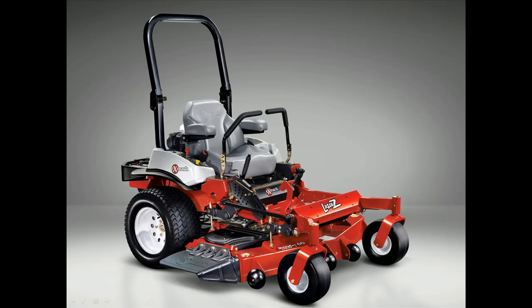The model used in this demonstration is the Xmark Laser Z lawnmower. Xmark uses Creo Parametric in order to create the world's pioneer lawnmower.